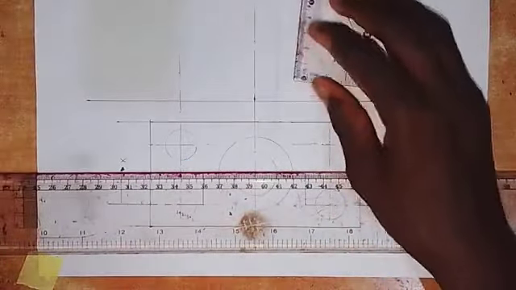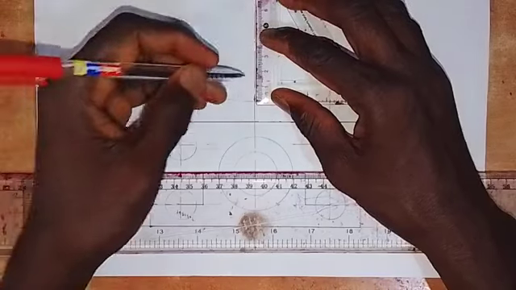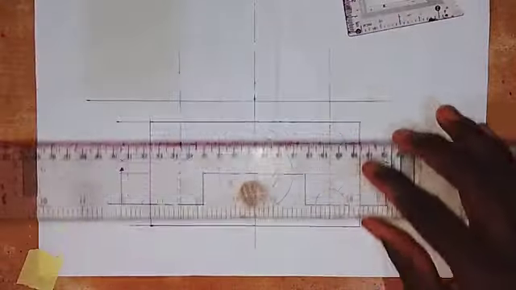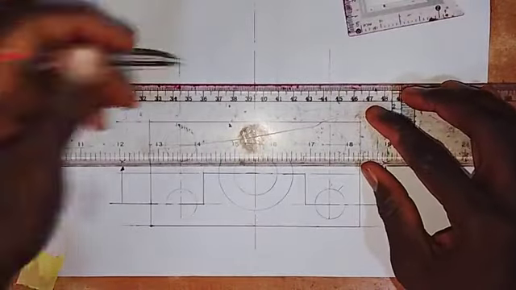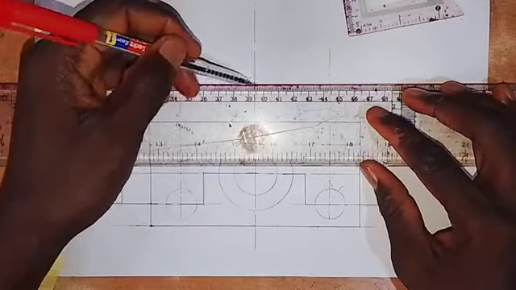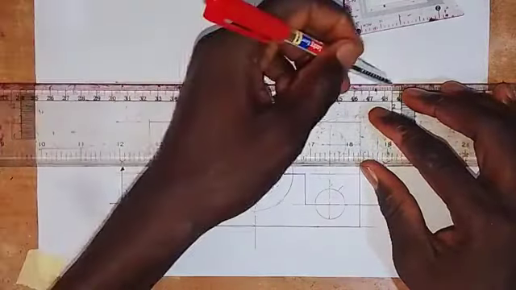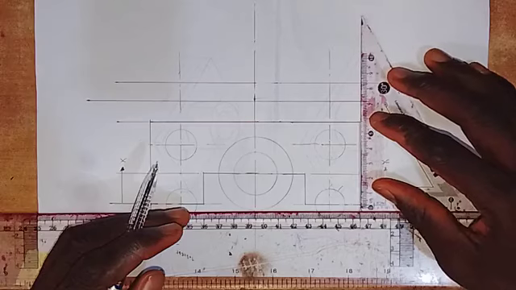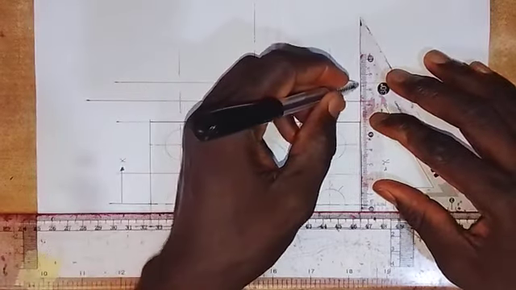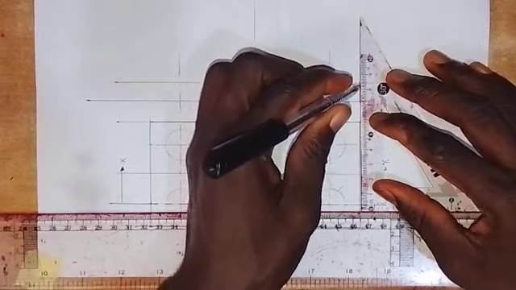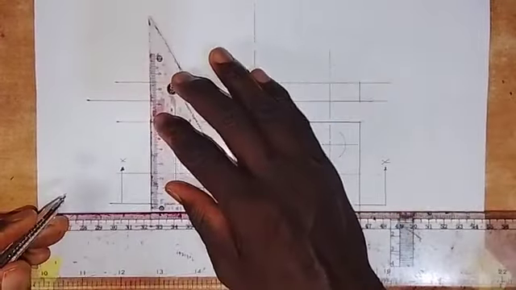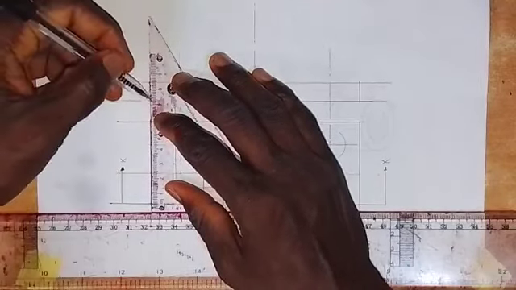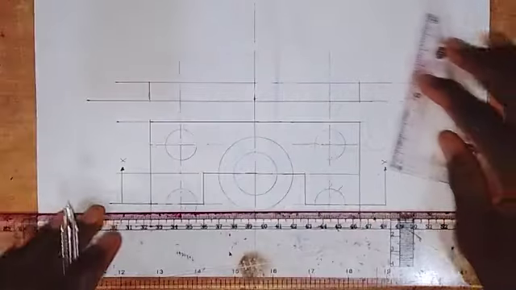Then we take a measurement of 12 millimeters up. So here is 12 millimeters. Then we draw a horizontal line from here to here. At this point here, we transfer this end of the rectangle to this point. So we have this. Then also at this end, we draw from here to here. All right, so we have this now.